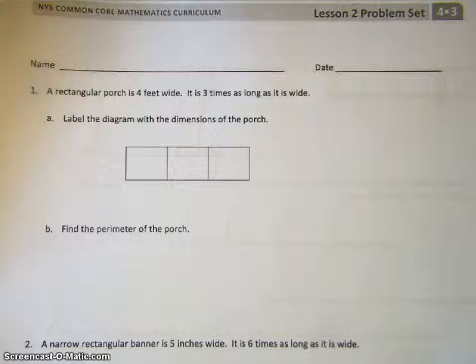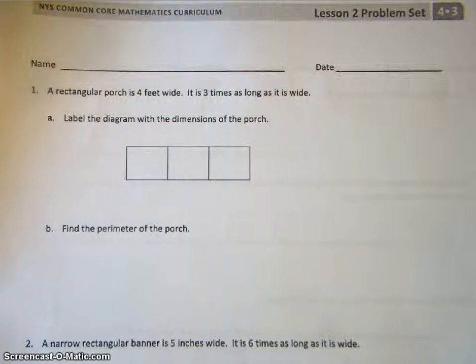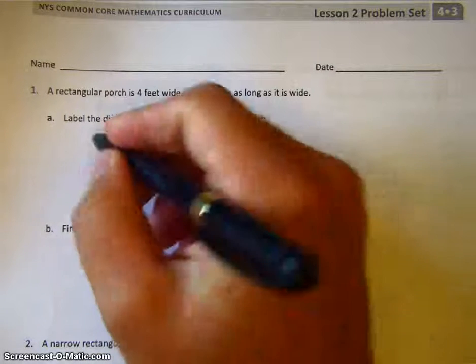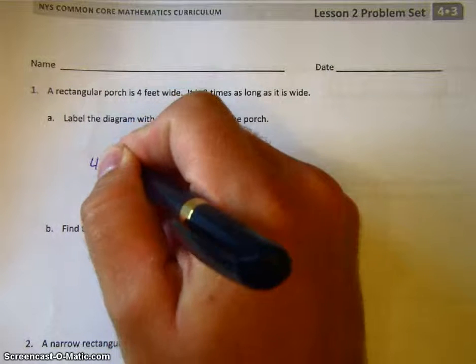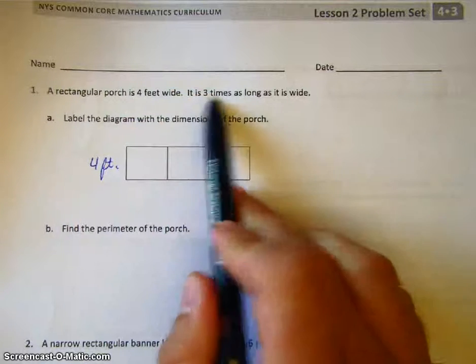So for lesson 2, we're going to solve multiplicative comparison word problems by applying the area and perimeter formulas. So for number 1, we have a rectangular porch is 4 feet wide. It is 3 times as long as it is wide. So if this is our porch, we know that it's 4 feet wide. Okay. Now it's 3 times as long.